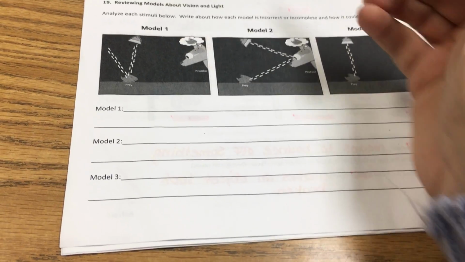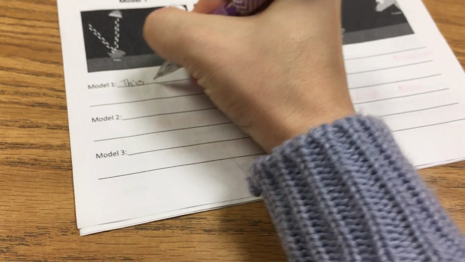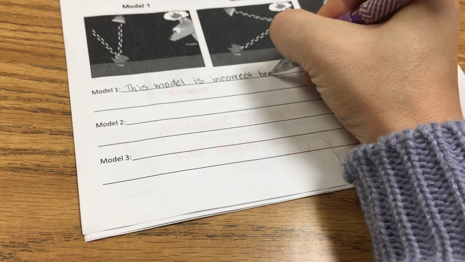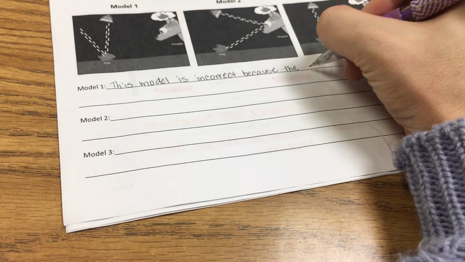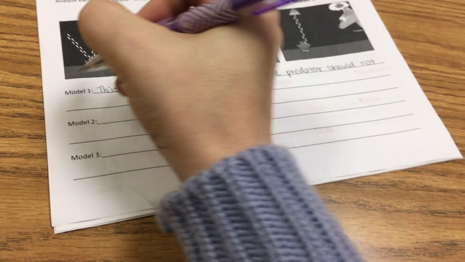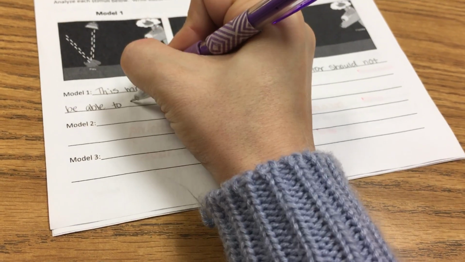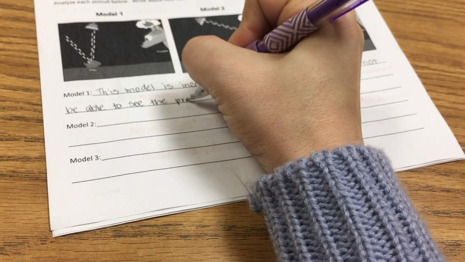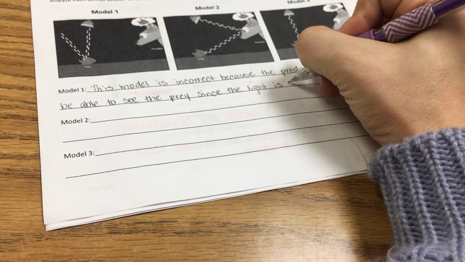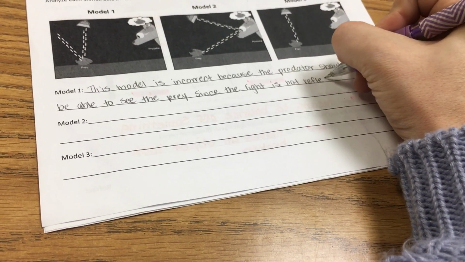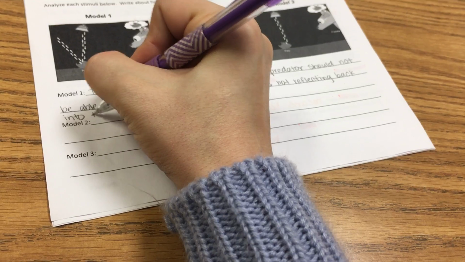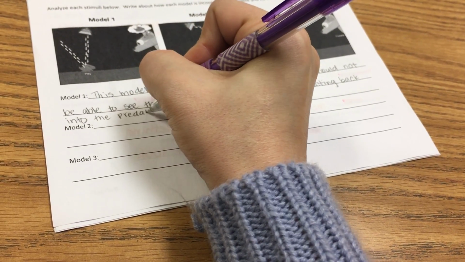No. So we need to say that this model is incorrect because the predator should not be able to see the prey since the light is not reflecting back into the predator's eye.